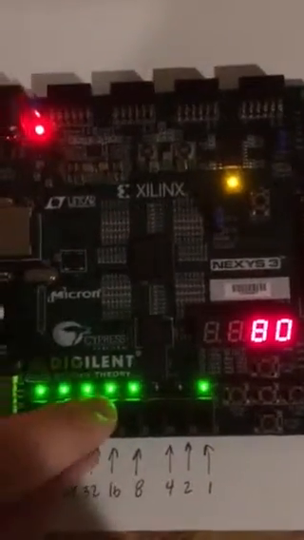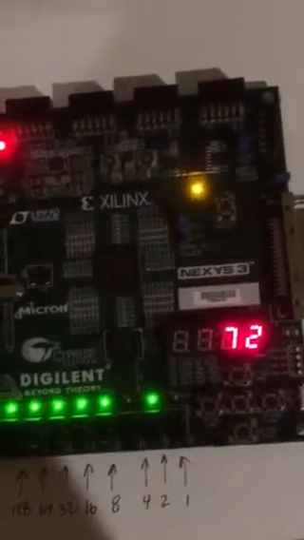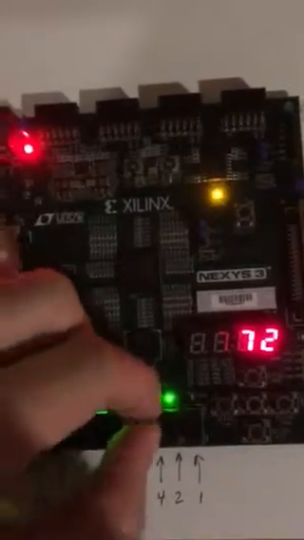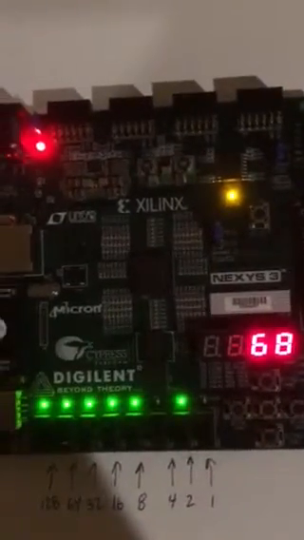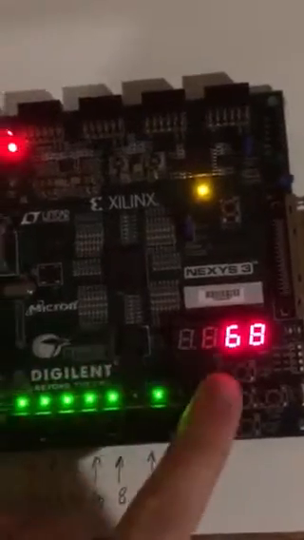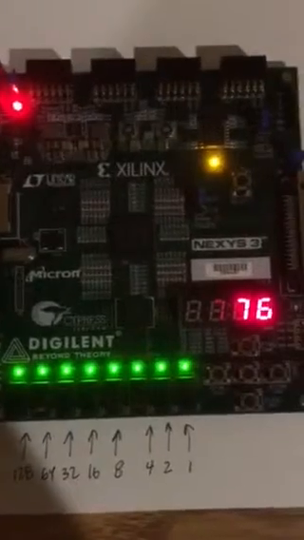So let's go down. Let's take off the 16, maybe throw on an 8. Turn that on. So now we're less than the number, so we know it's between 72 and 80. Let's take off the 8, maybe put a 4. Whoops, meant to add before. 76. Now look at that. We've actually gotten the number.